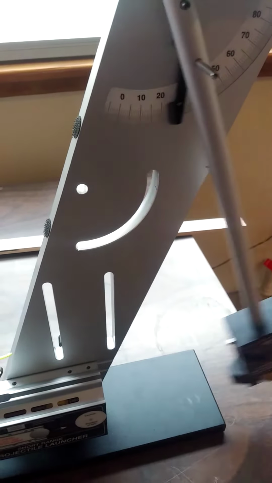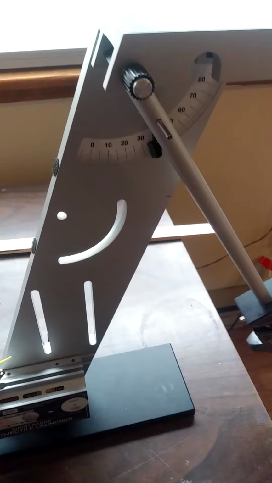Now for the second setting. I'll call that 32 and a half degrees. And we'll go for the third setting. It's basically the same exact spot there.